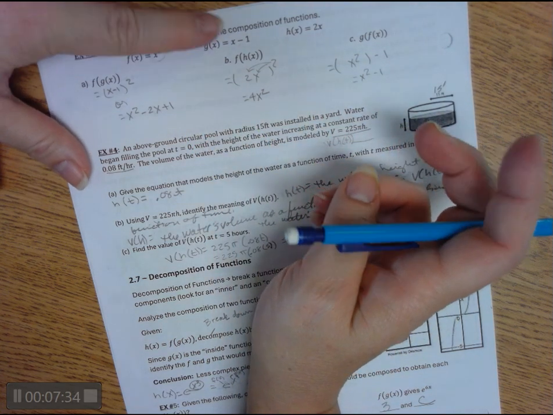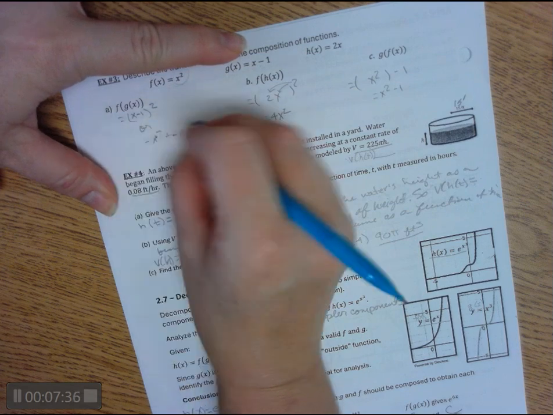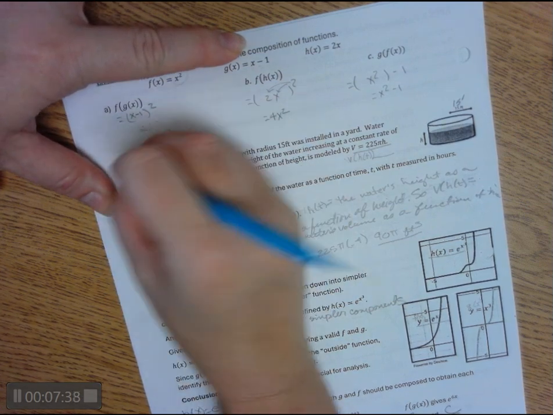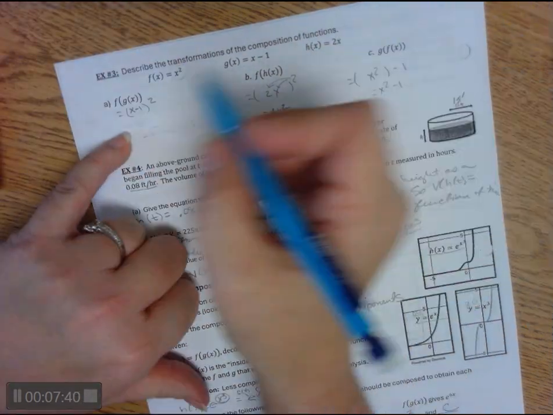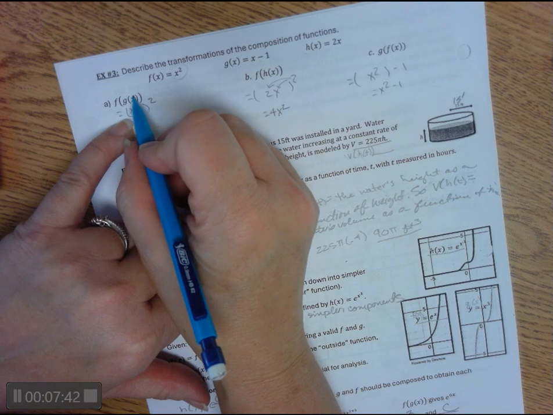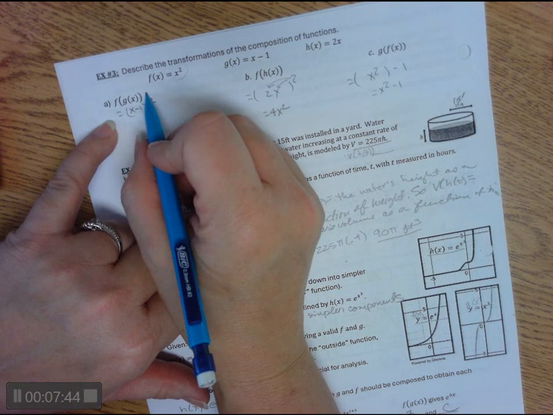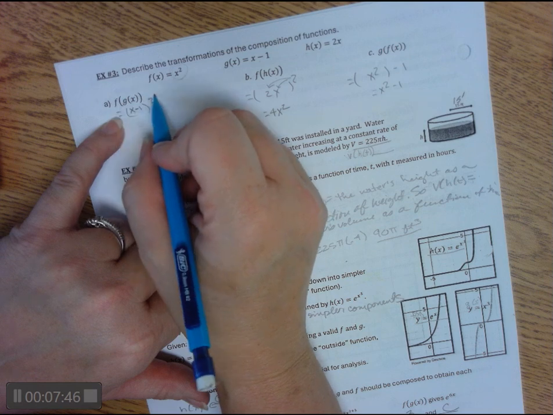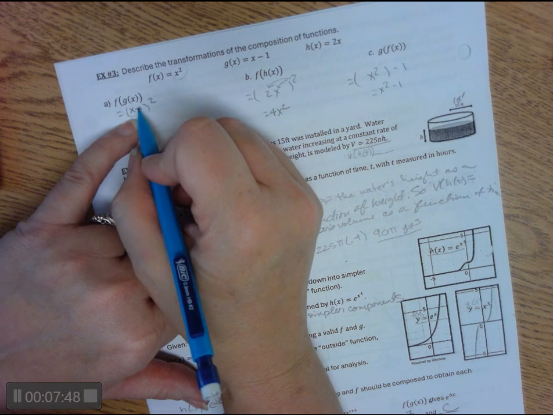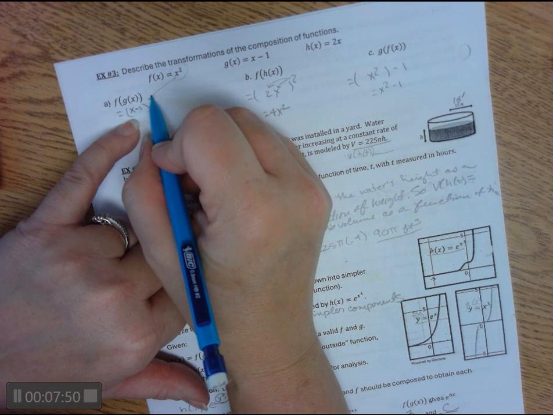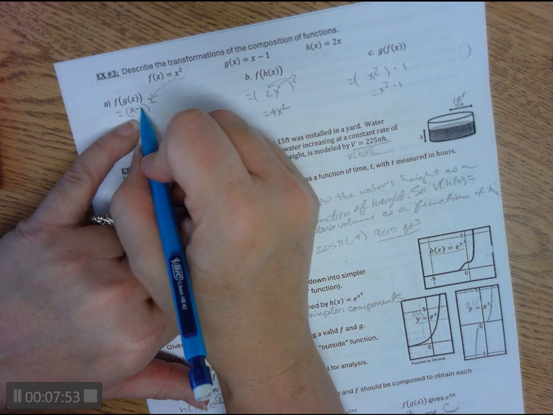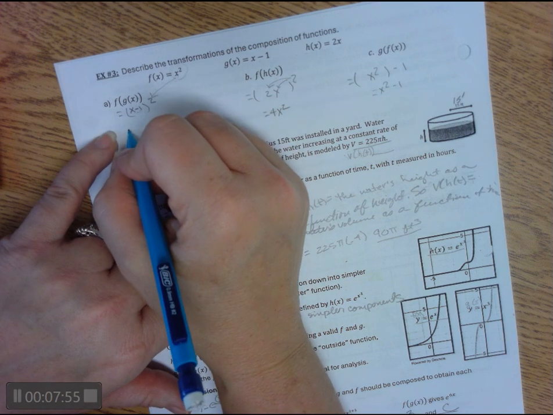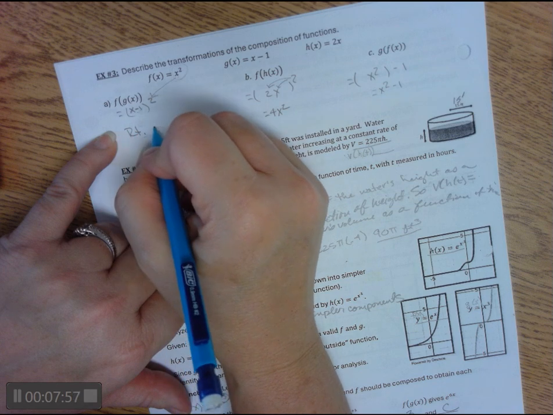Oh, I did this wrong. I wonder if you did this at first thought. All right, let's fix that. That's okay. So this is affecting what's on the inside. It's not going on outside, so that's not a y change. This is an x change, because look at your x going from here to here.